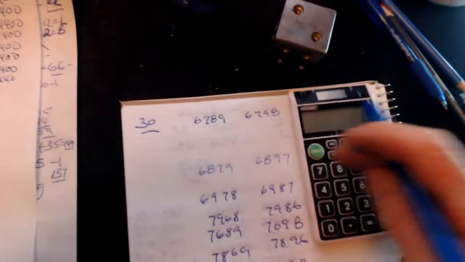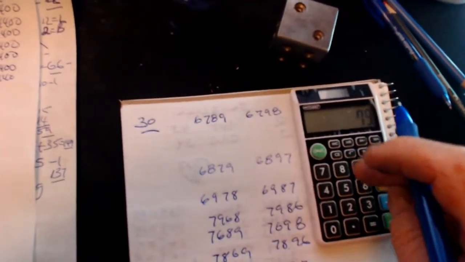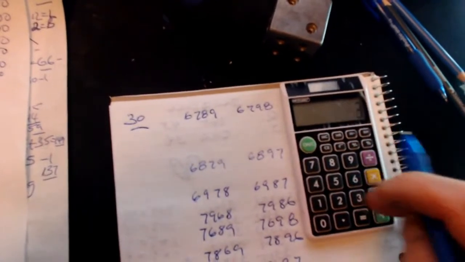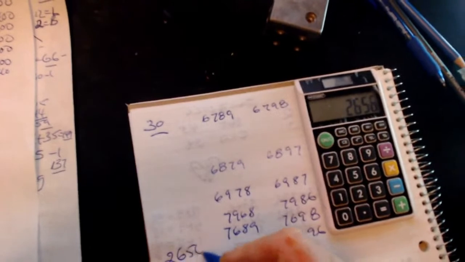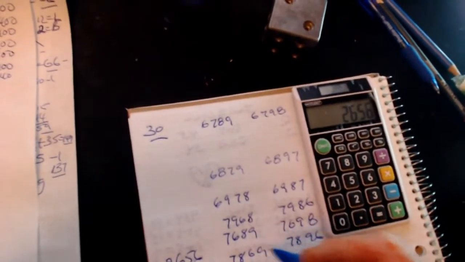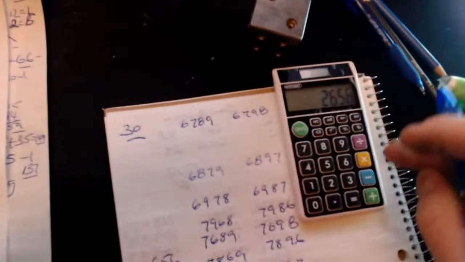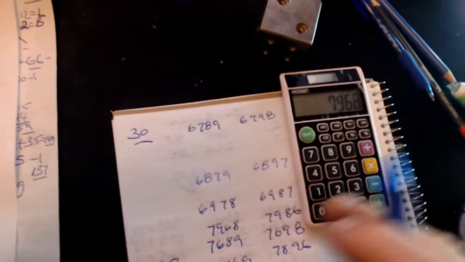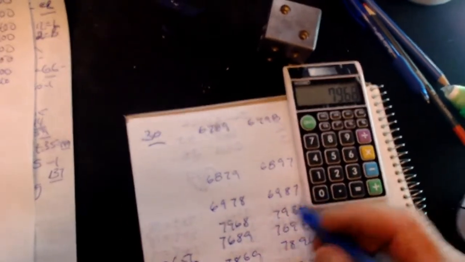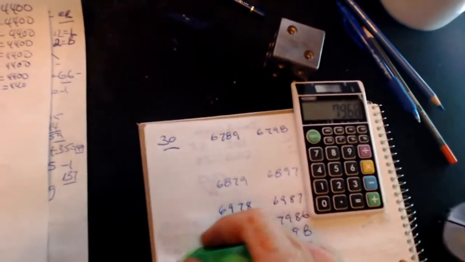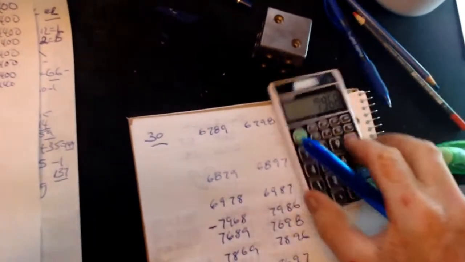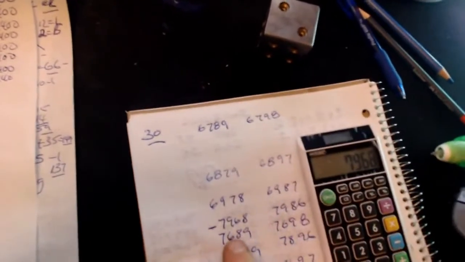7, what did I say? 7968 divided by 3 equals 2656. 7698, I think, is that what I used? Times 3, 7968. So that equation is here. Is it on purpose that none of these will be prime? Let's try this one.